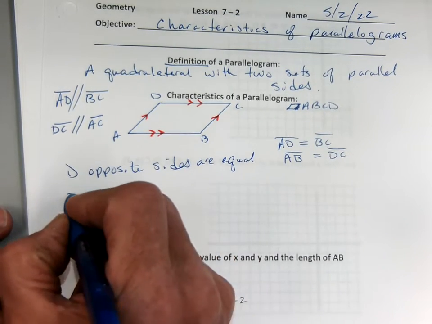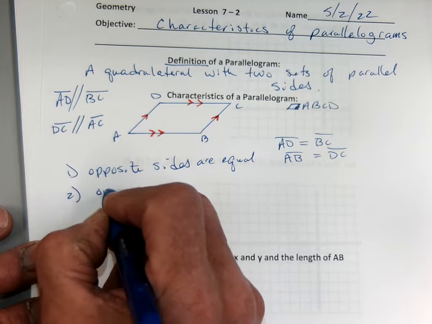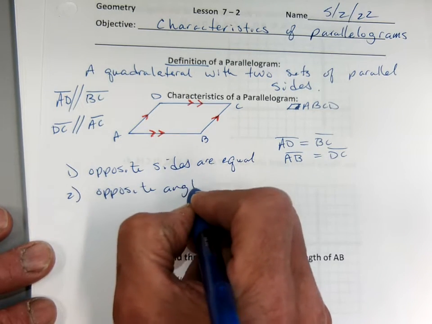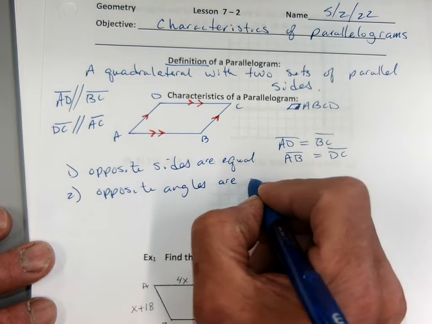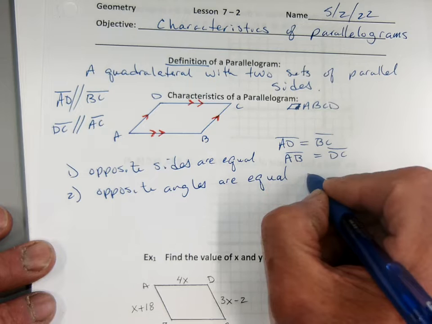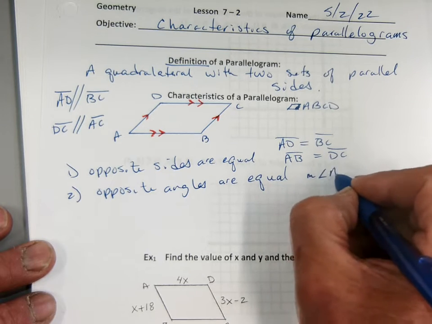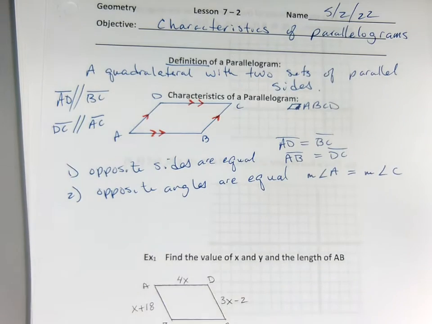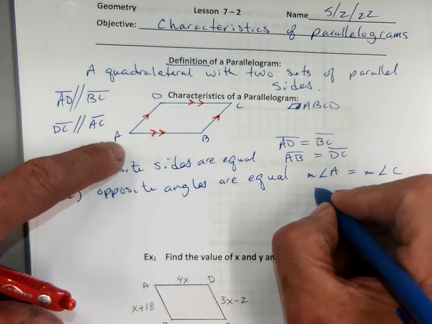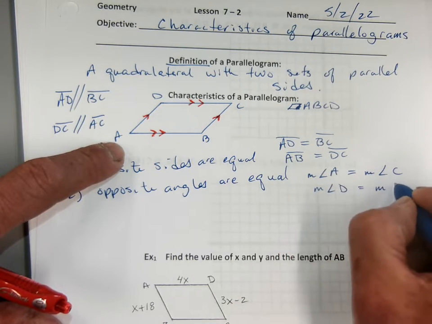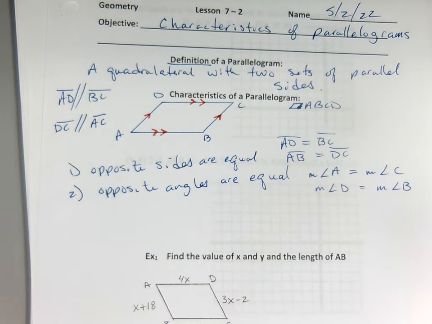Okay, two, what else do we know? Well, we know opposite angles are equal. So the measure of angle A is equal to the measure of angle C. That little m means measure. And we also know the measure of angle D is equal to the measure of angle B, right? Opposite angles are equal.